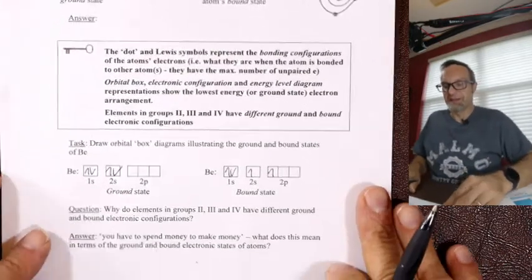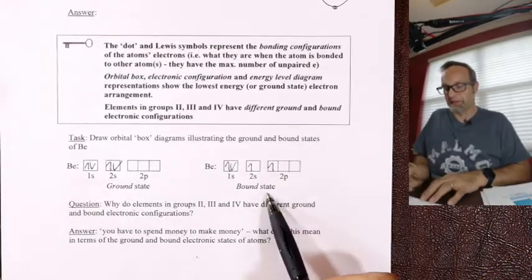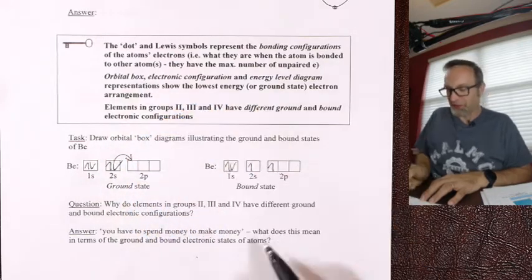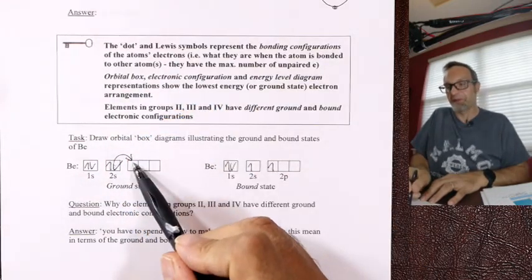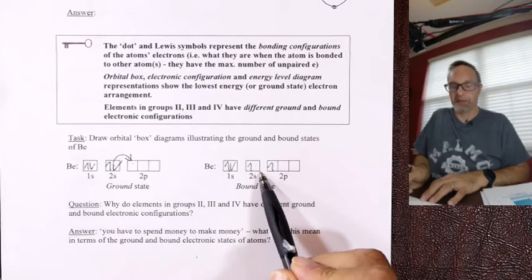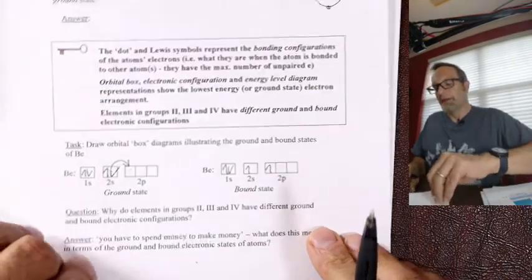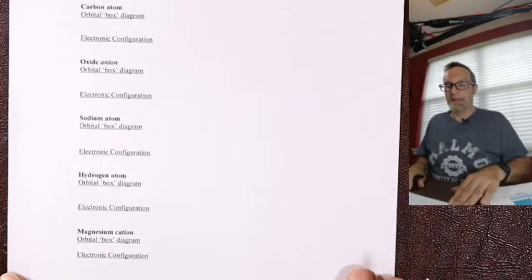As I mentioned, they have different ground and bound state configurations. You have to spend money. That cost me $5 to make money. I get a bunch of energy back there. Okay, so that's why we see that.